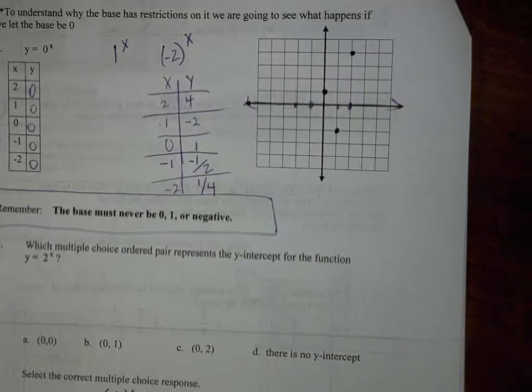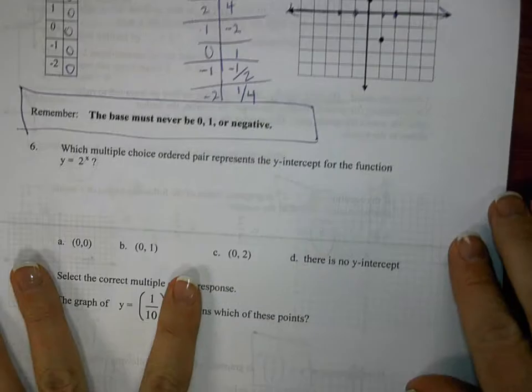Okay. All right. Number 6. Oh, no. I was about to say it.